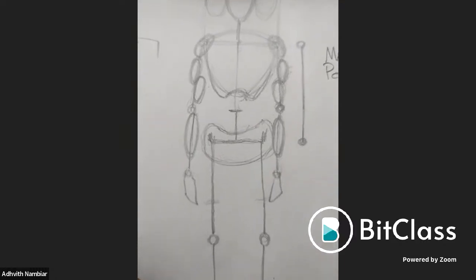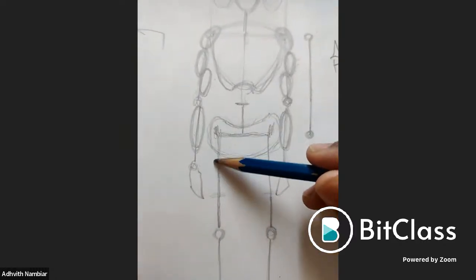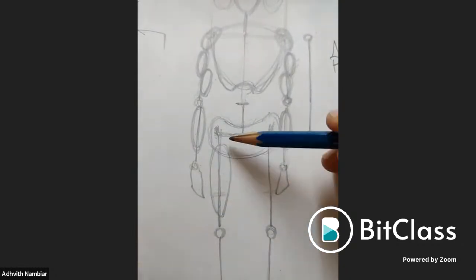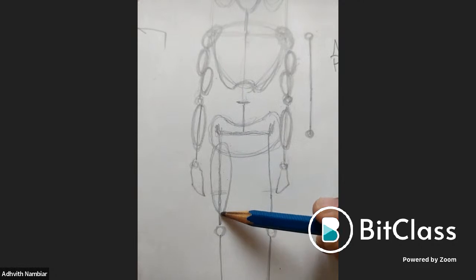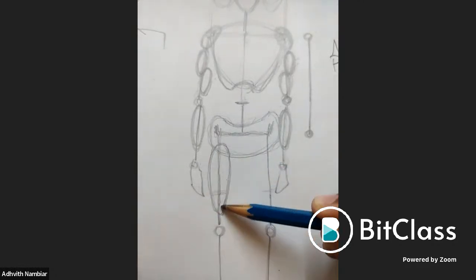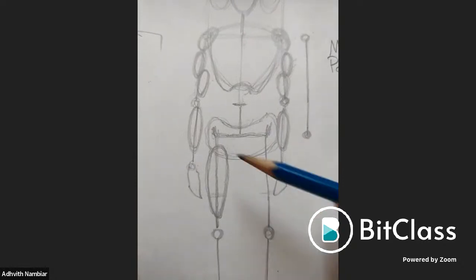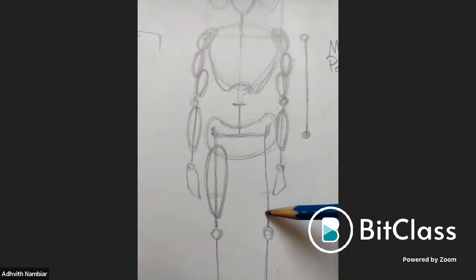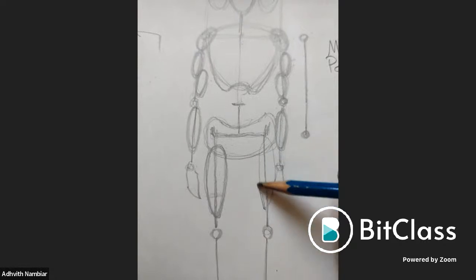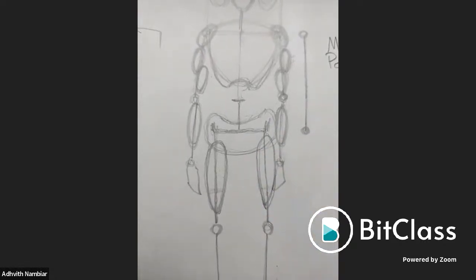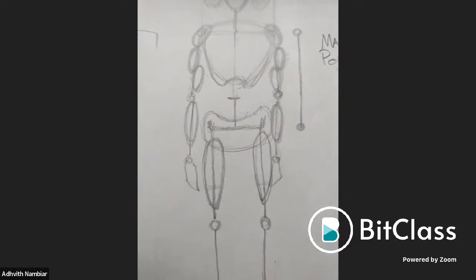Okay. Now for the thigh, one long oval, which is broad on one side and pointy on one side. Broad on one side, pointy on the other side. Same here. Broad on one side, pointy on the other side. That's the thighs.